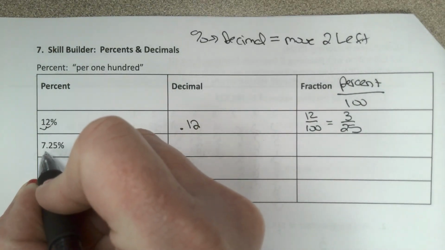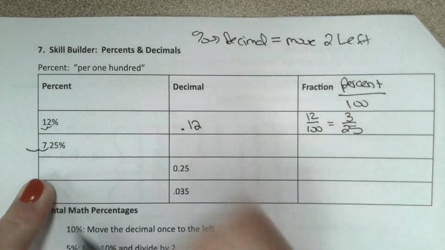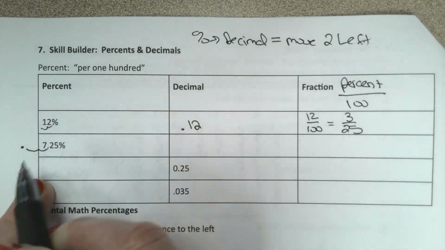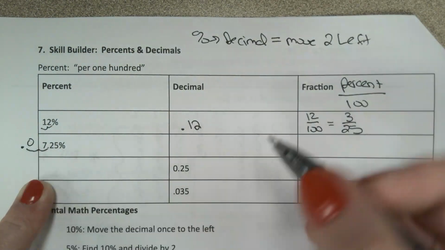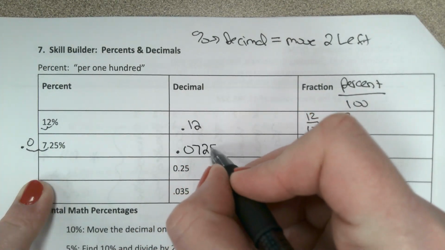All right, so 7.25%, we're going to move it 2 to the left again. When I move it 2 to the left, I have this empty blank here, so I'm going to have to fill that with a placeholder 0. So that is 0.0725.